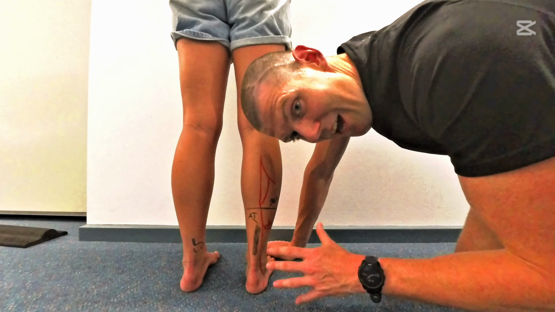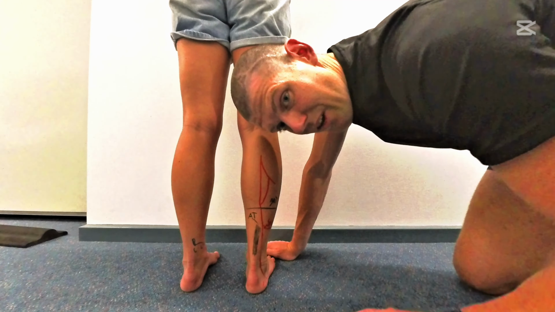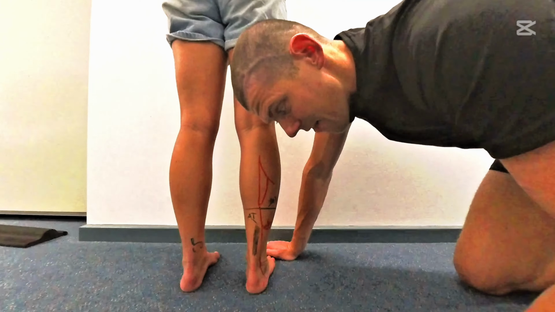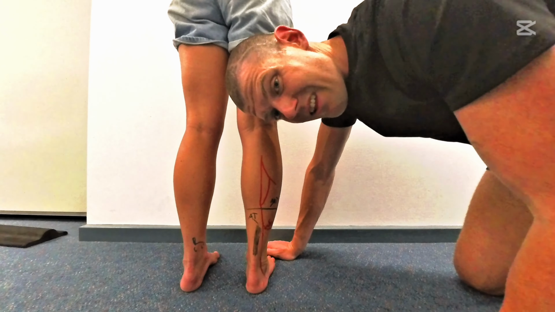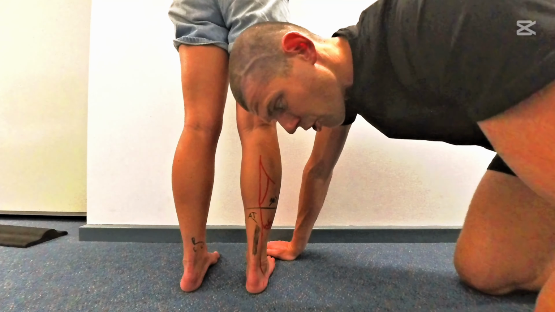I cannot stress this enough. This is not medical advice. You need to go and see a health professional. This is to show and understand the anatomy, what can be a potential differential to that Achilles tendinopathy, which is an incredibly common condition in runners.